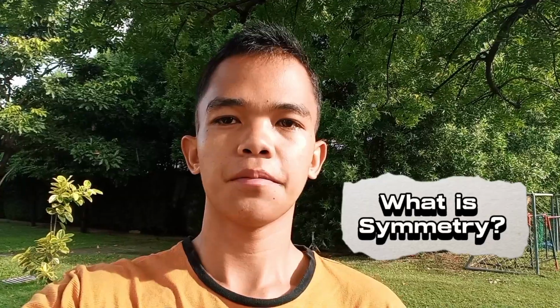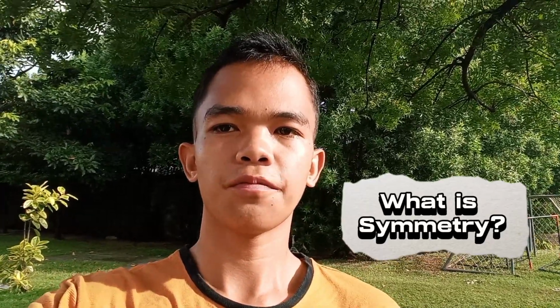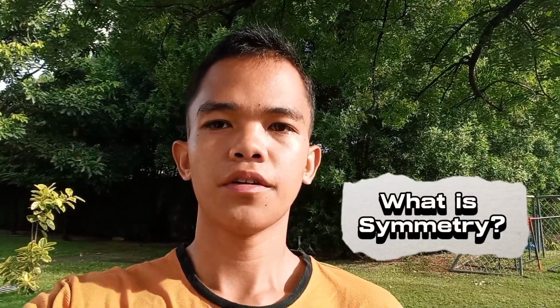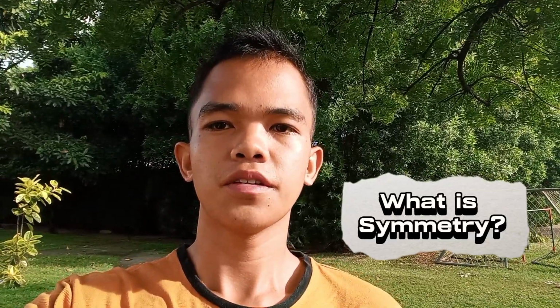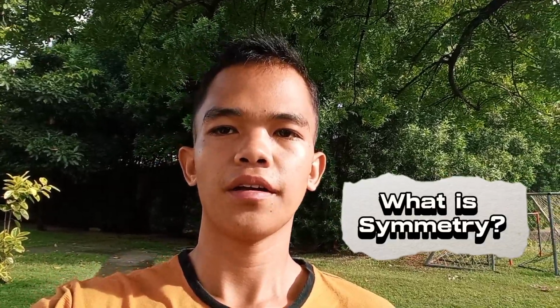So now, I will show you the first example of patterns, which is symmetry. But before I show it to you, I will explain what symmetry is. Symmetry is a balanced and proportional arrangement of parts or elements on either side of a dividing line, point, or plane. In simple terms, it means something looks the same on both sides when divided in a particular way.